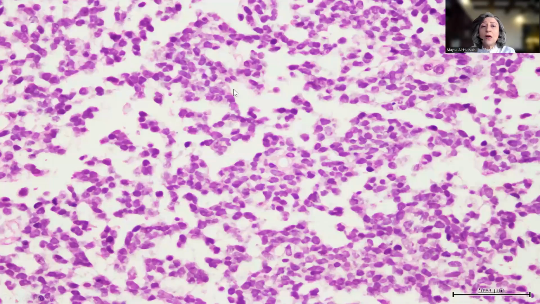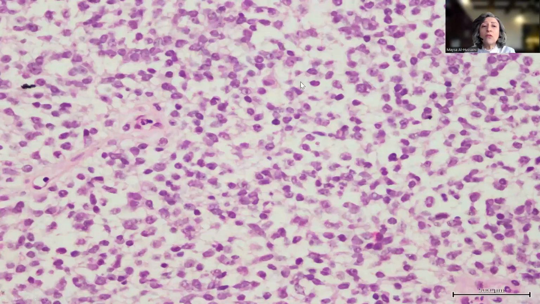And this is the high power magnification of the tumor, showing sheets of tumor cells, some of which show prominent nucleoli, and some myxoidish background, again, the prominent nucleoli. And here really comes into the differential diagnosis the large cell anaplastic medulloblastoma, because typically the medulloblastomas in general don't show prominent nucleoli.